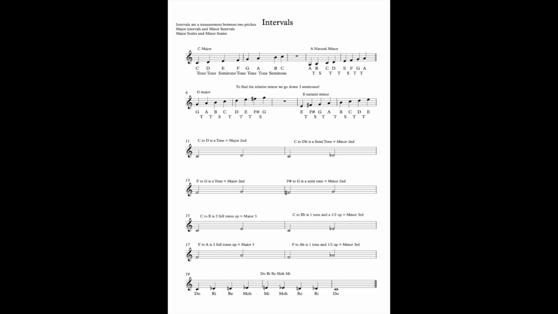Okay, so now we're going to have a go at singing these intervals of a major second and a minor second. So you can see here we've got C to D. C to D is a tone. A tone is a very bright sound. And C to D is a second because D comes after C. So C is 1, D is 2. Okay, so it's a second of some sort.